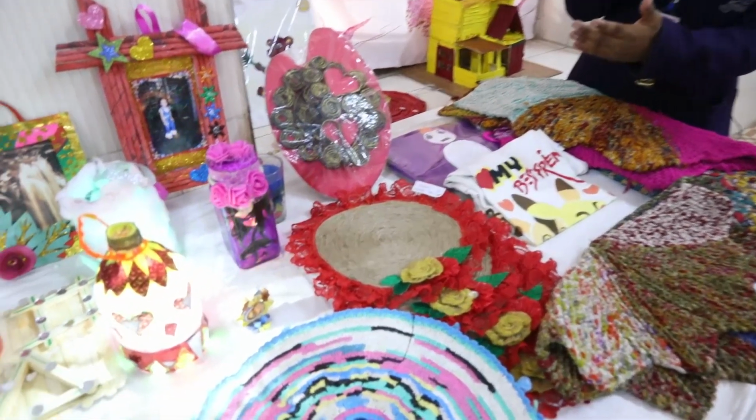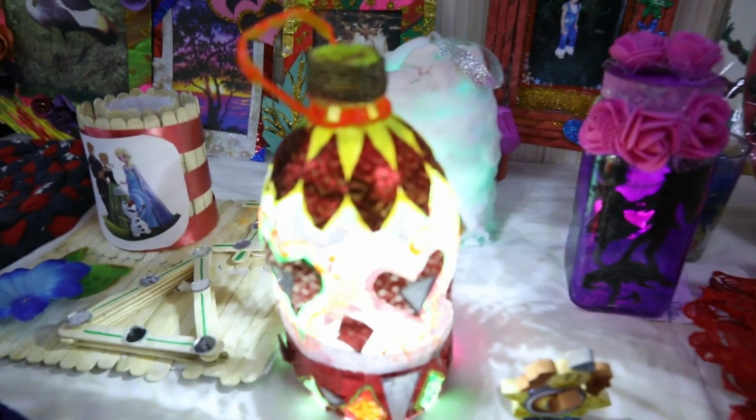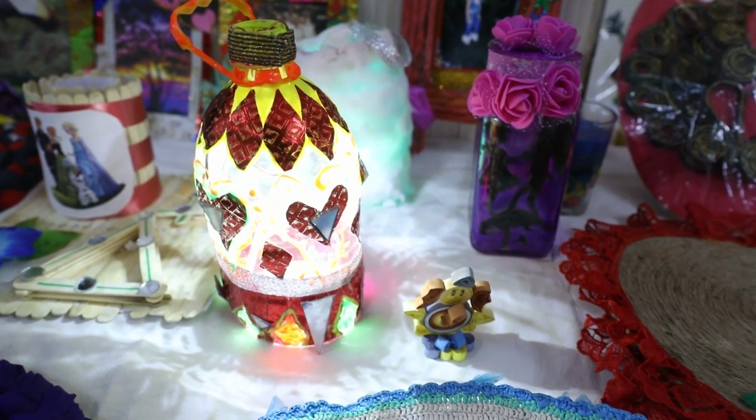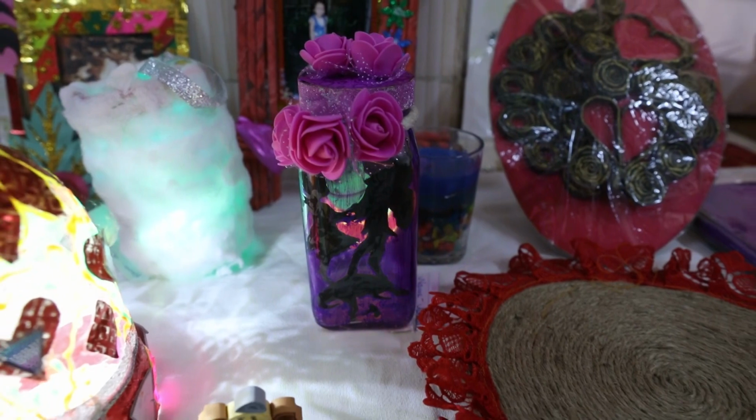For making the lamps, we have used some glass jars, some lights and some batteries. And we have made a candle also by using the wax crayons.